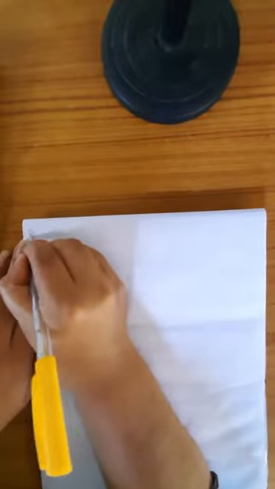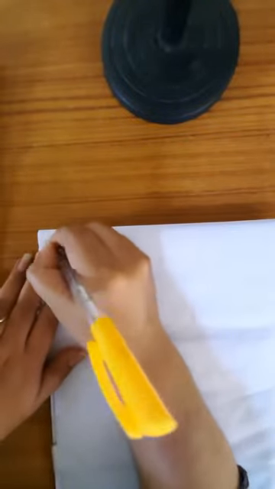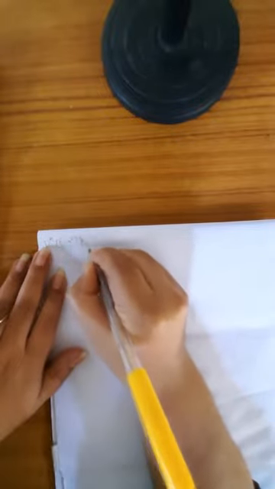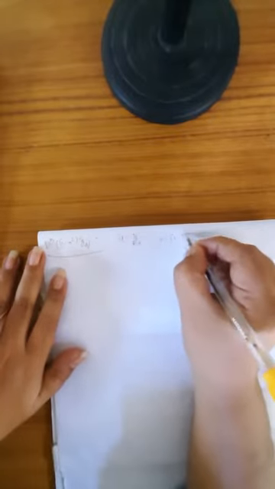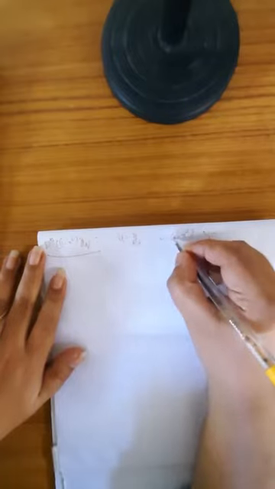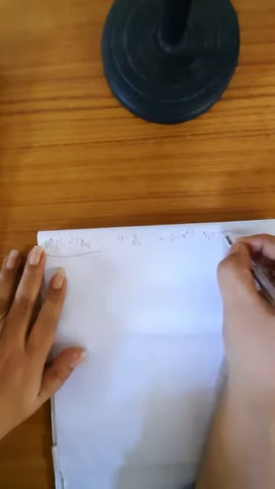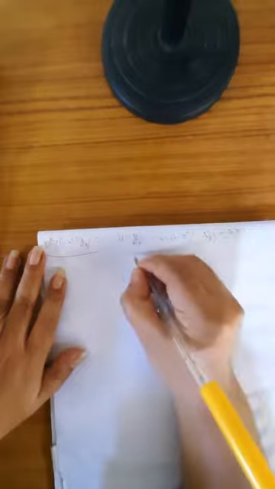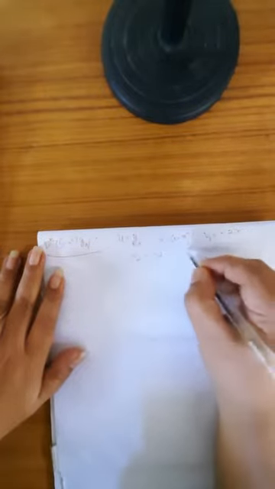So first we will be finding the nth derivative of (1 − x²) y₂. We will take u as y₂ and v as 1 − x². So v₁ will be, derivative of 1 is 0, derivative of −x² is −2x, v₂ will be −2, all other higher derivatives will be 0.